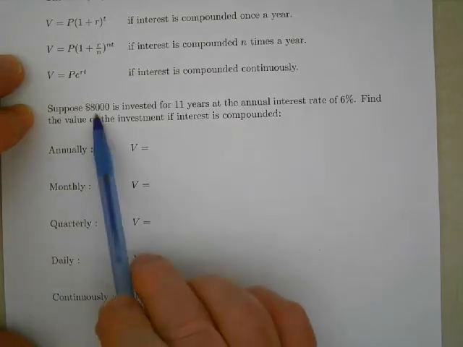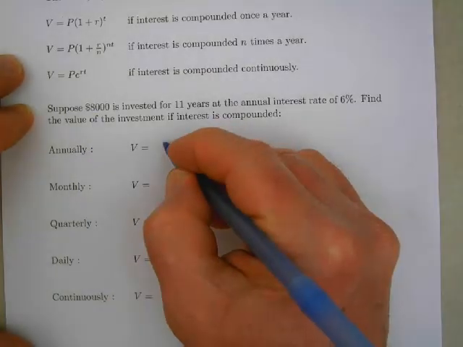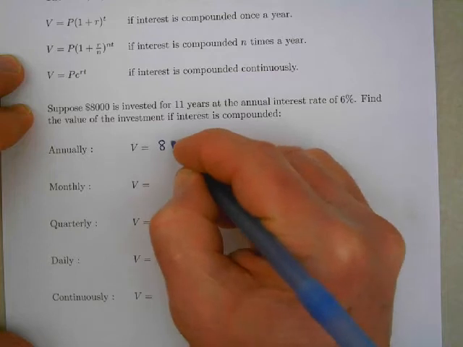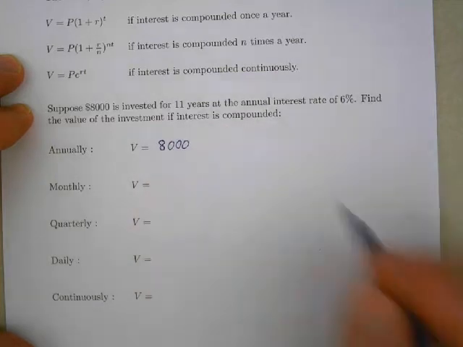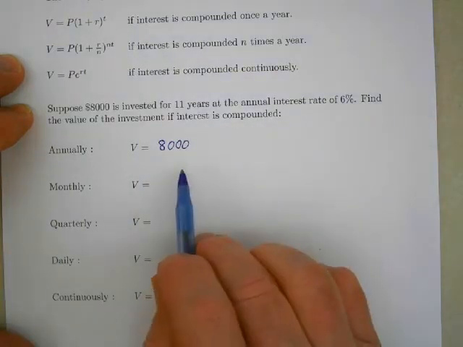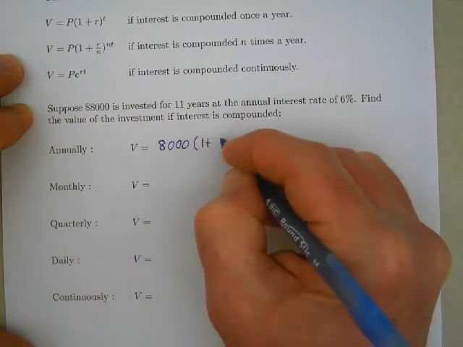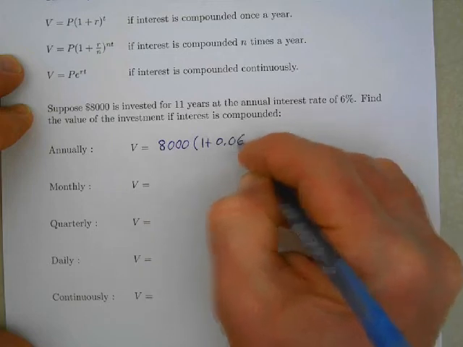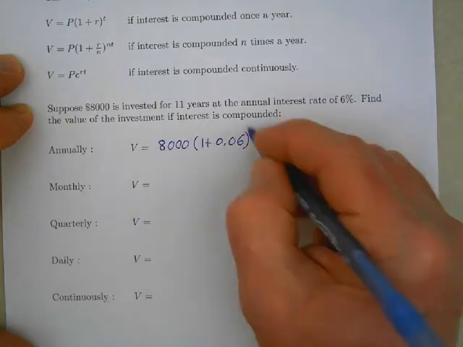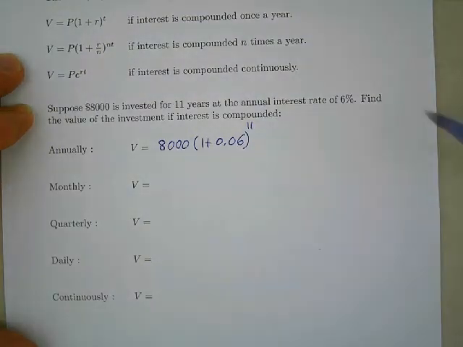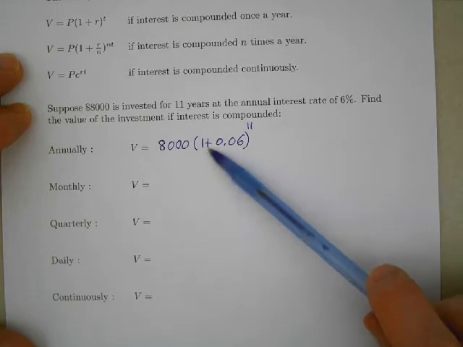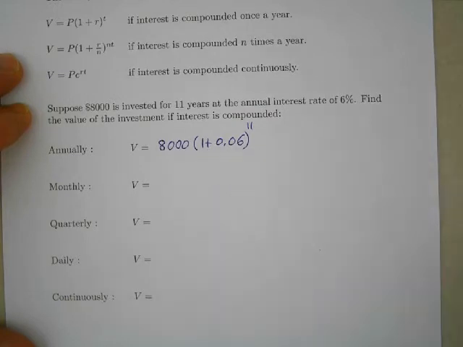The value of P is 8,000, so the value is 8,000 times 1 plus 0.06 raised to the exponent 11, because its investment life is 11 years. On this one, it's easy to simplify what's inside the parentheses. You could write 1.06 on the inside.